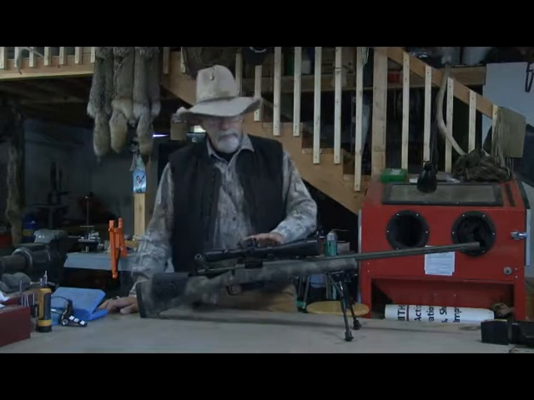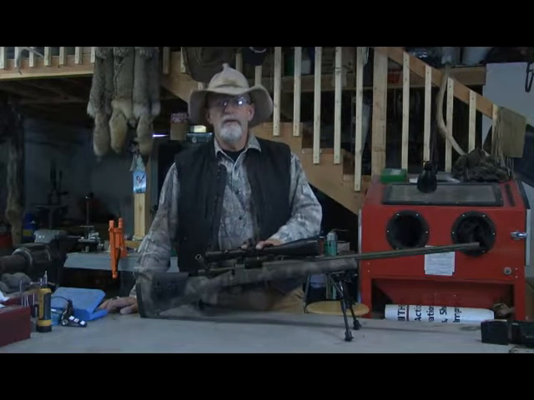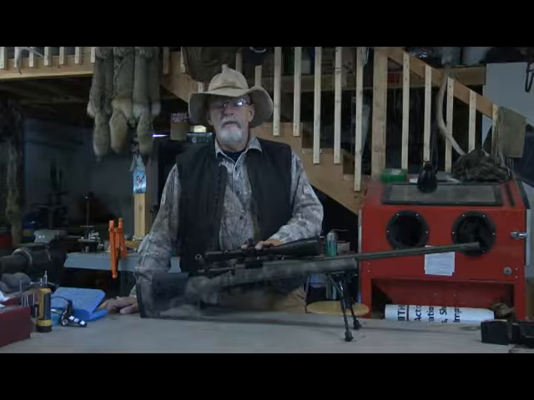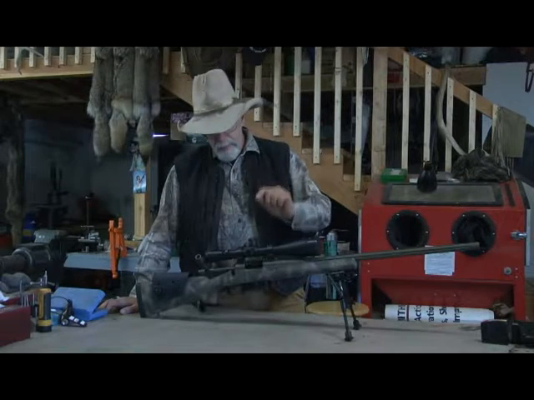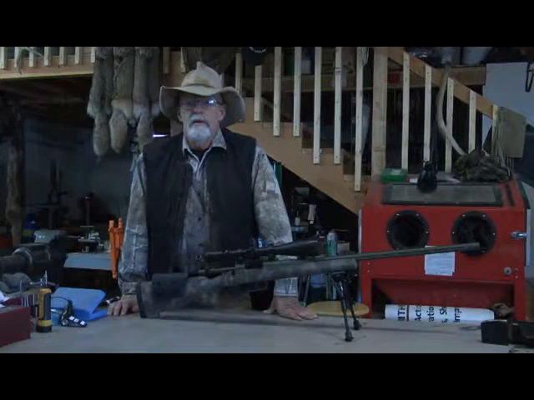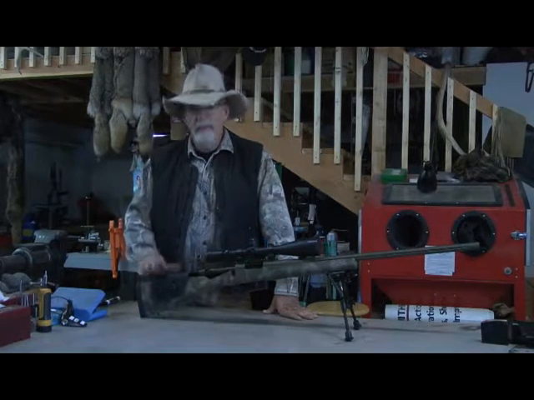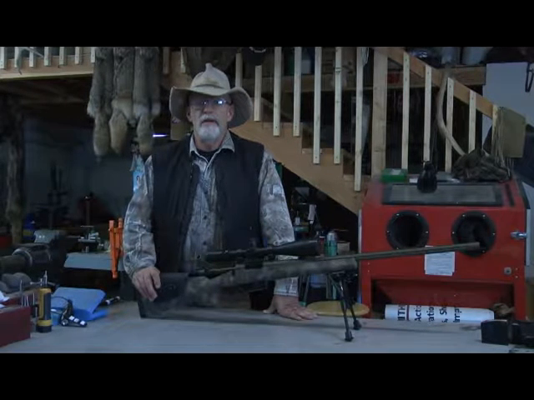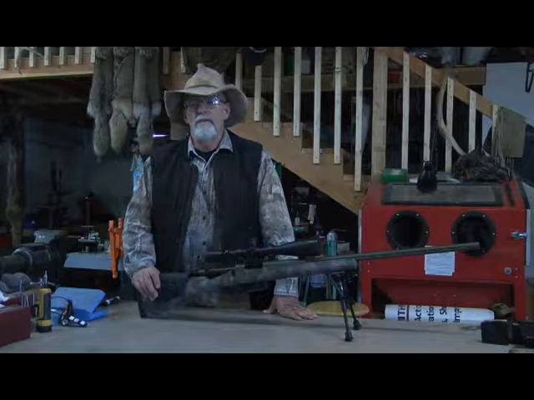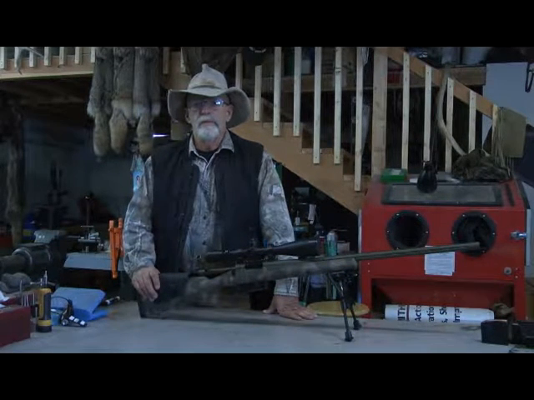So one of the most important things to do when you first set up your rifle is establish the average velocity of the load that you're using in that rifle. I like to take a 5-shot average to get my average muzzle velocity. What we'll do is take this rifle on the range and shoot 5 shots through the chronograph, and then we'll average out those velocities.